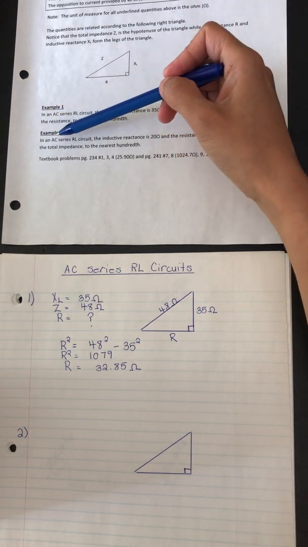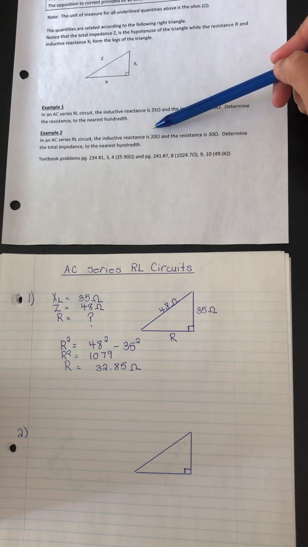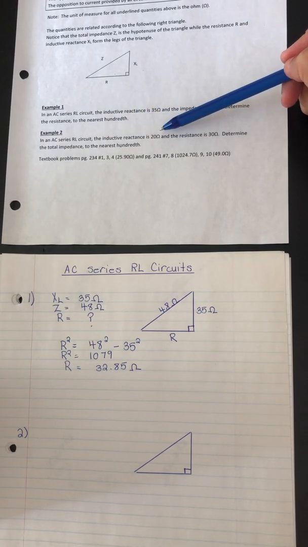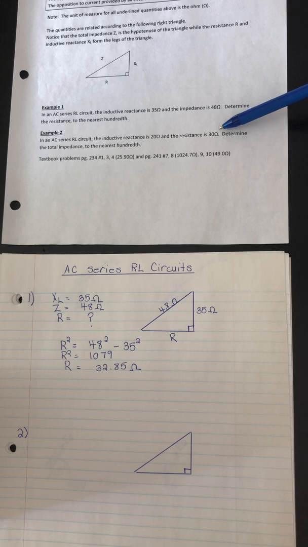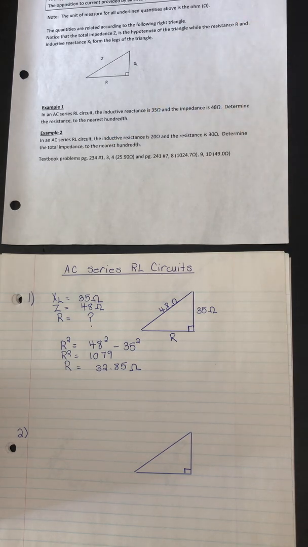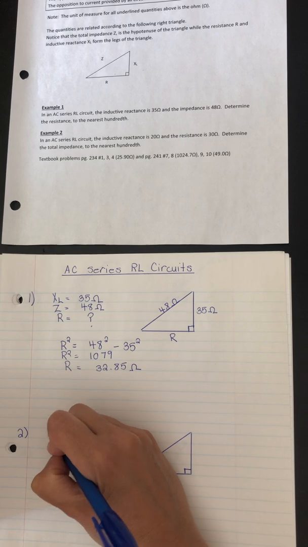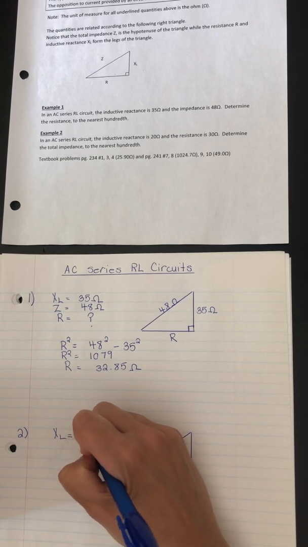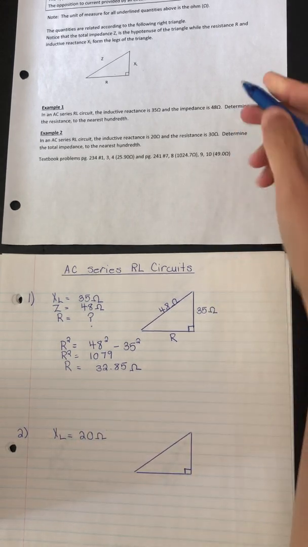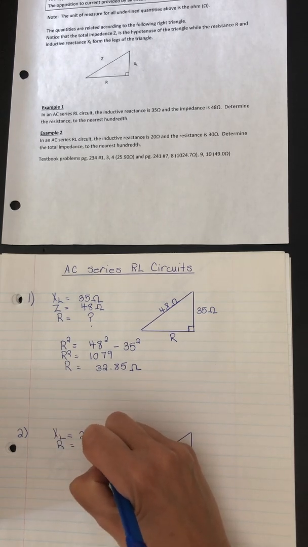It says, in an AC series RL circuit, the inductive reactance is 20 ohms and the resistance is 30 ohms. We want to determine the total impedance to the nearest hundredth. So the inductive reactance, this is XL, is 20 ohms. The resistance is 30 ohms.